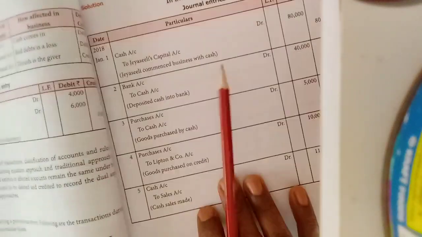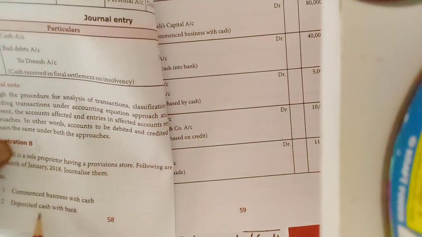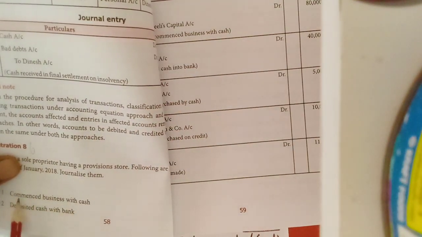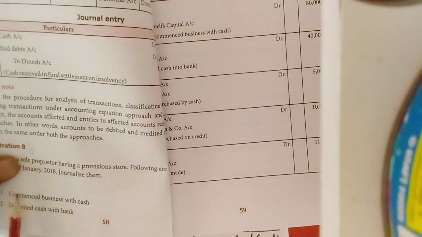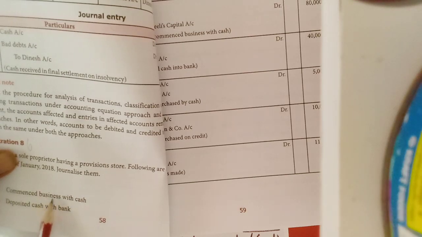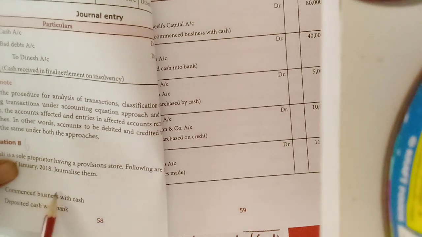Okay. Now you see the first one. Commenced business with cash. We have already done this one, isn't it? Not in the accounting equation, and here it looks the same. Commenced business, so there is cash and capital here also. But there is some difference.